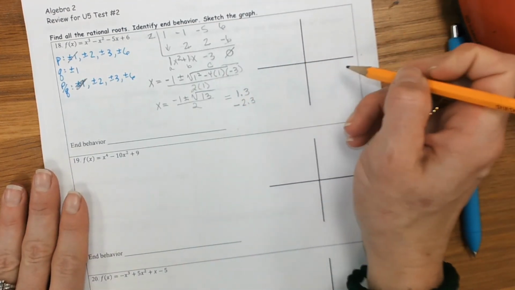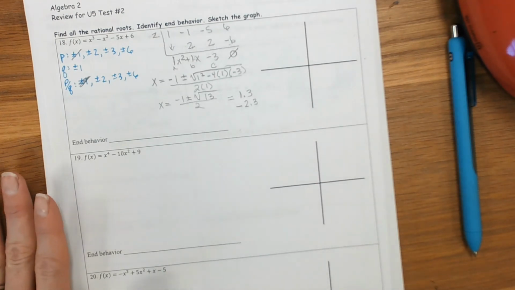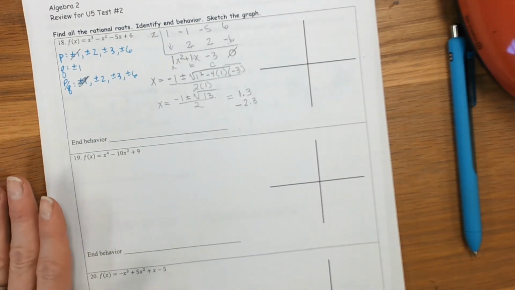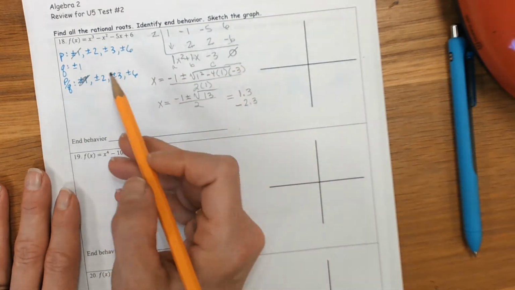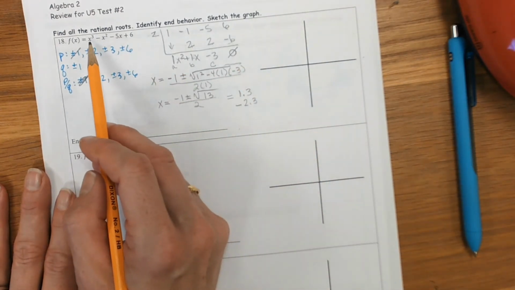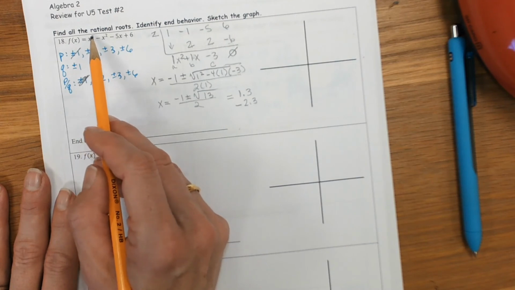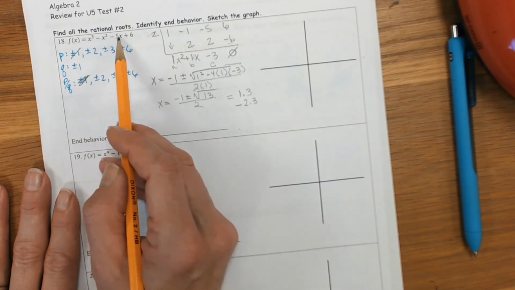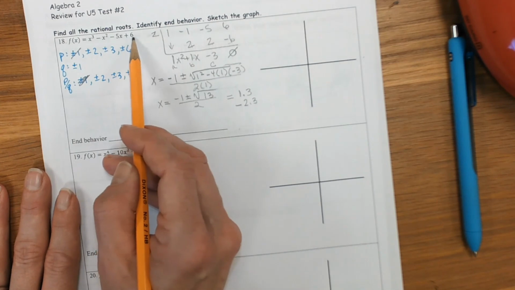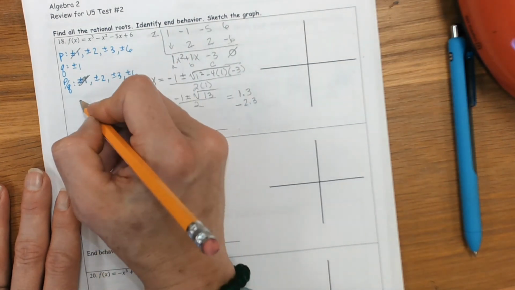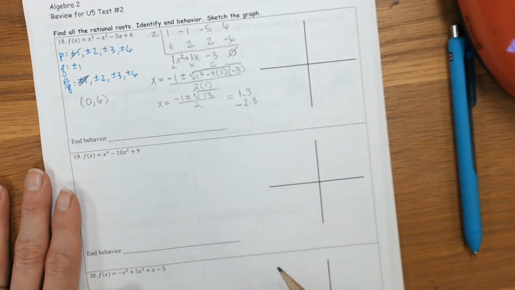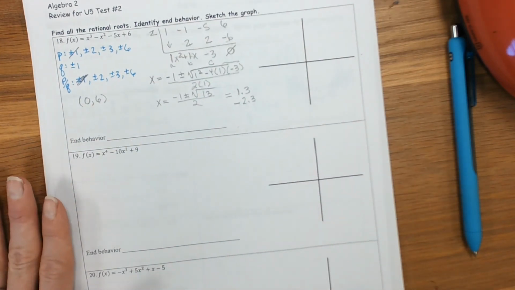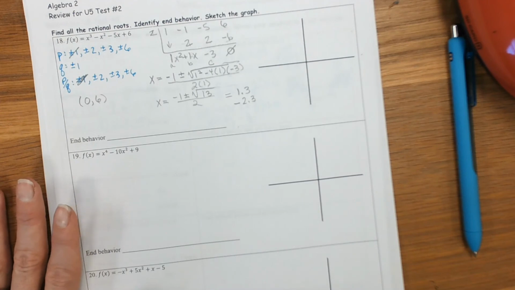And then remember, the other thing that we need to look for when we're graphing these is what the y-intercept is. Remember, your y-intercept is when x is equal to 0. So this would be 0, this would be 0, this would be 0. And so it's always going to be that constant. So my y-intercept is the point 0, 6. So now I have 4 points that I can plot and make this graph as accurate as possible.